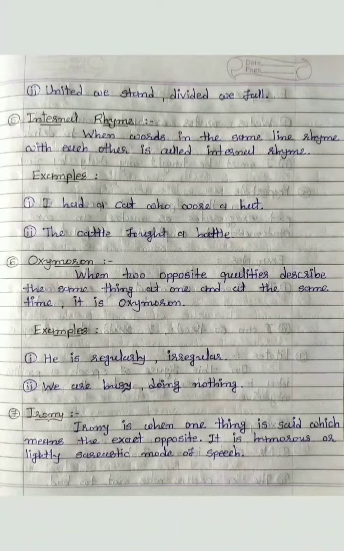Now next is internal rhyme. When words in the same line rhyme with each other, it is called internal rhyme. For example, I had a cat who wore a hat. Here cat and hat, these two words are in the same line and they both rhyme with each other. That's why it is internal rhyme. Likewise, the second is, the cattle fought a battle. So here cattle and battle, these two words rhyme with each other. That's why it is internal rhyme.